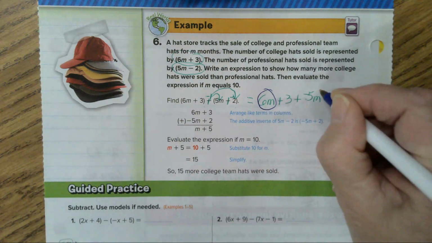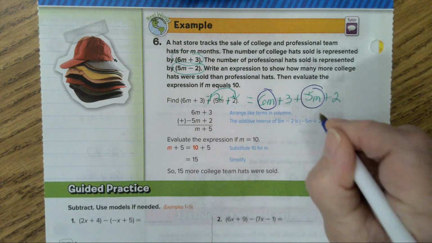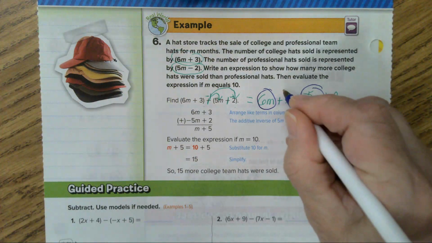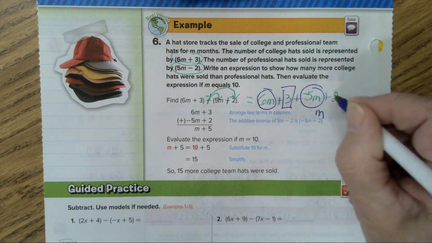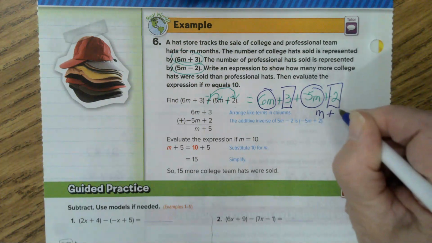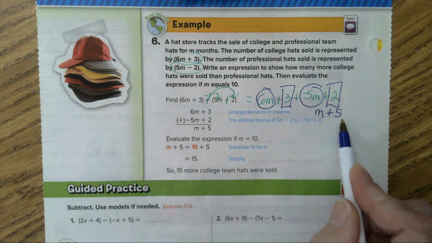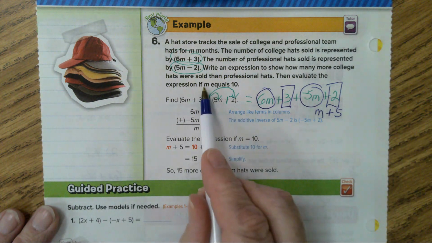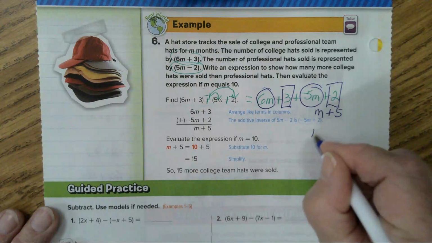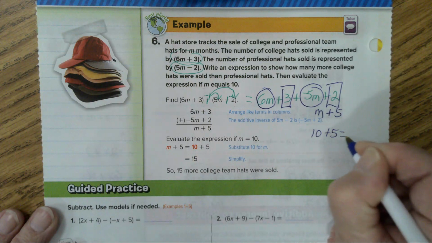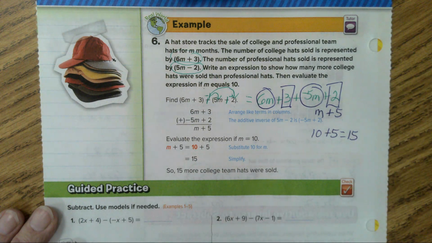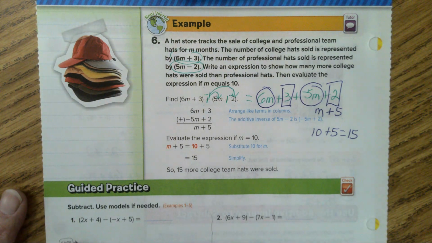6m plus negative 5m equals m. And 3 plus 2 is 5. Yep, that's what they have. m plus 5. Now it says m equals 10. So 10 plus 5 equals the answer, 15. 15 more college team hats were sold.